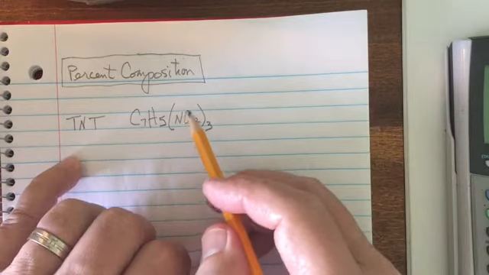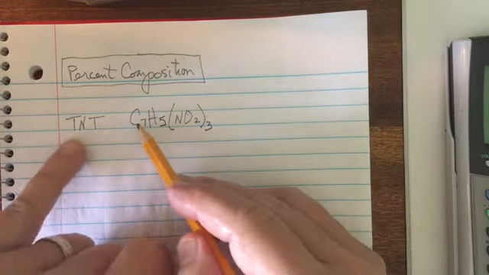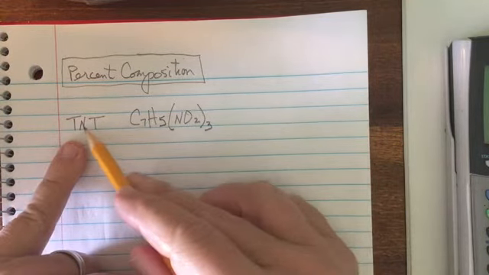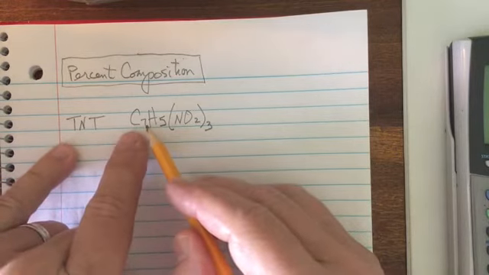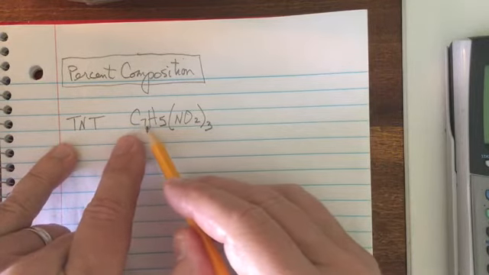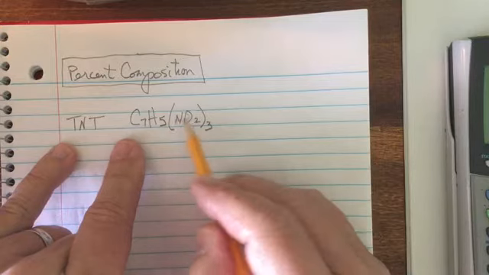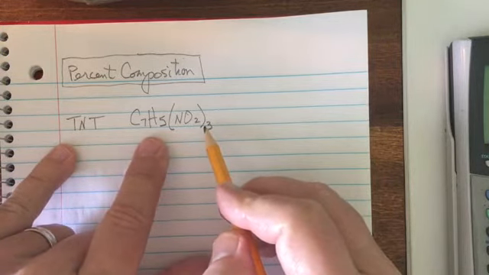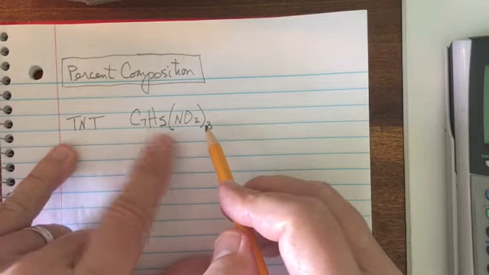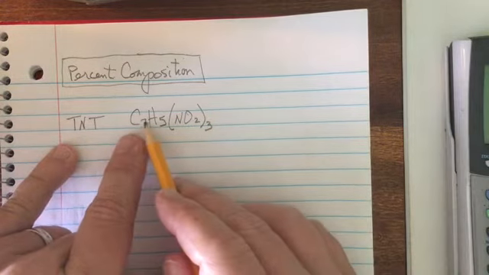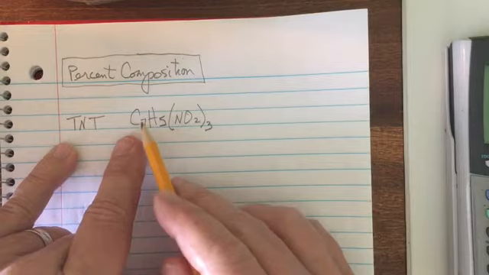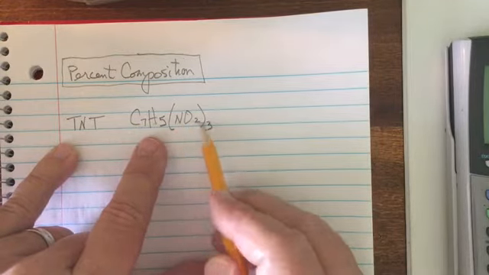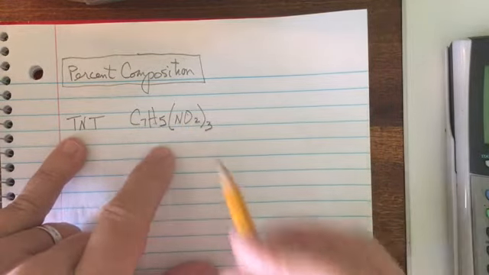So the percent carbon in this molecule here, this is the formula for TNT, is equal to 7 moles of carbon divided by the molar mass of this entire substance times 100. That will give me the percent composition of carbon. Let's do this example. Calculate the percent composition of each element in the formula of TNT.